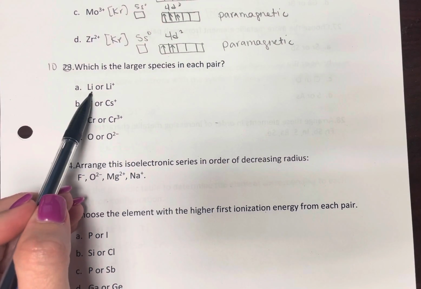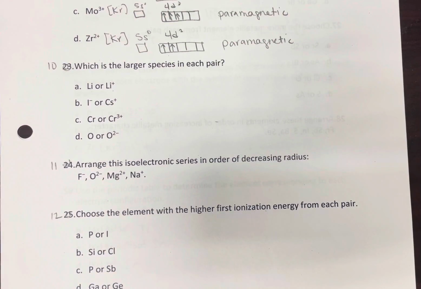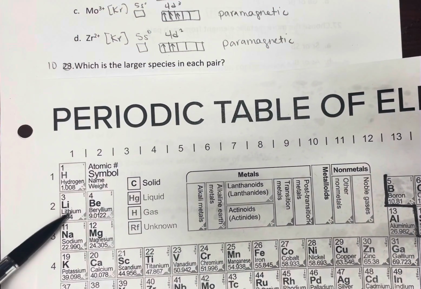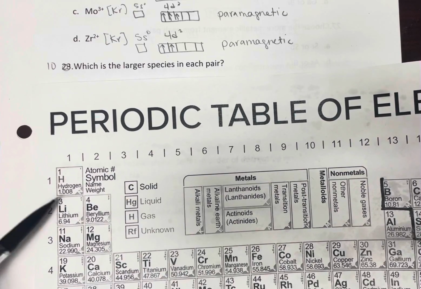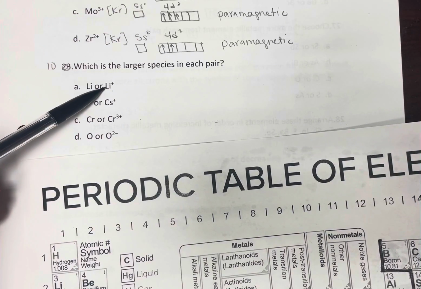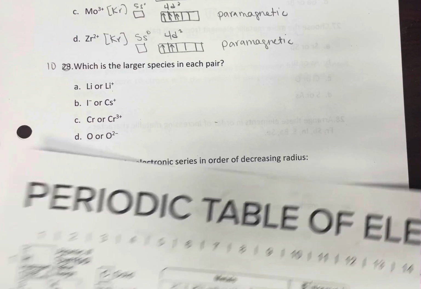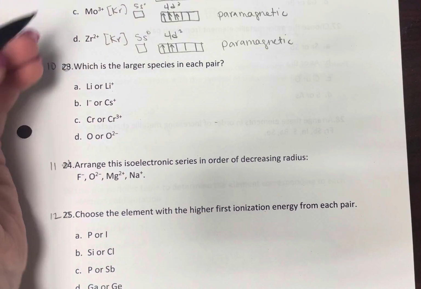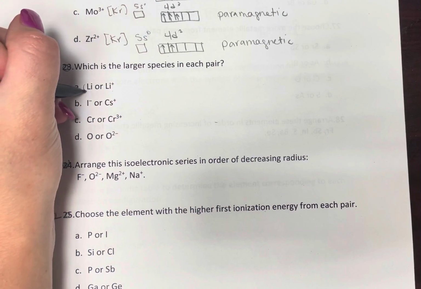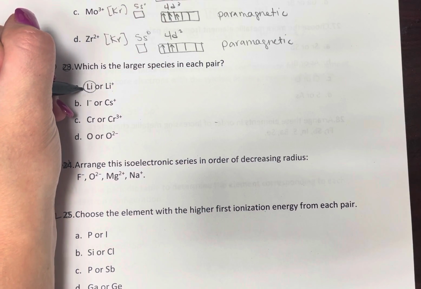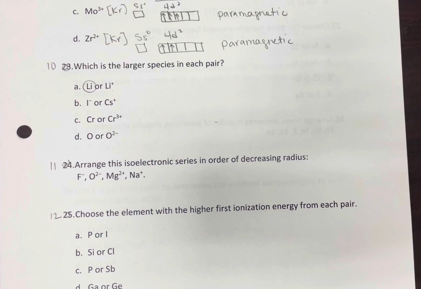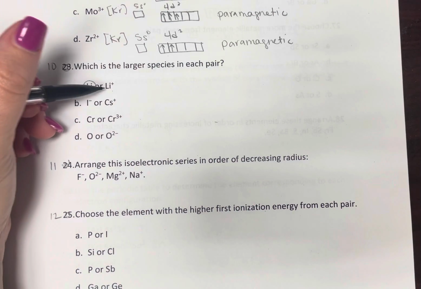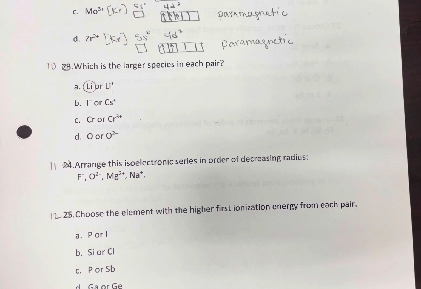So here we have lithium versus lithium plus 1. Lithium has 3 electrons. Lithium plus 1 has 3 protons but only 2 electrons. So those protons can hold those 2 electrons closer. So in a cation, its neutral atom is always larger because you have the same number of protons but fewer electrons in the ion, so it's going to be held tighter, and so you will notice a smaller atomic or ionic radius.